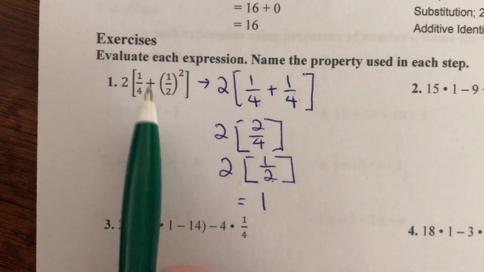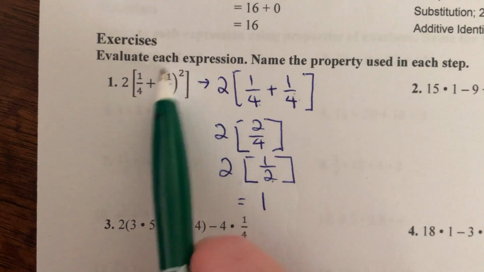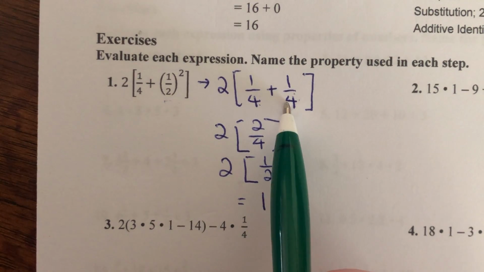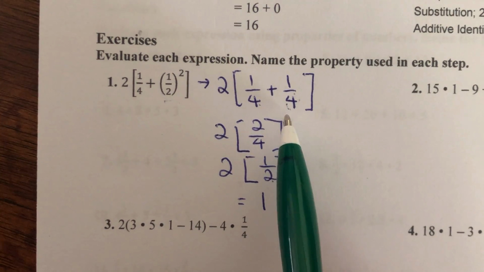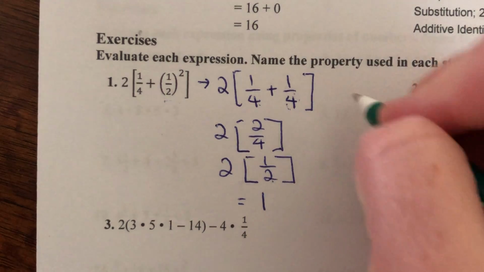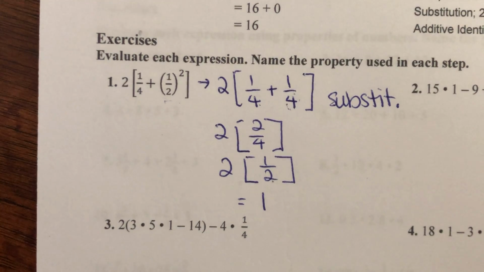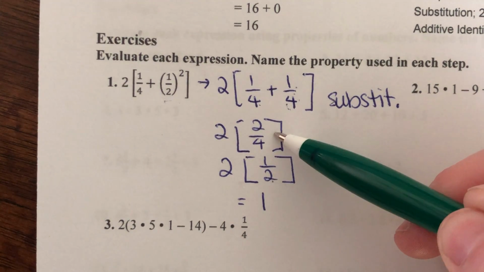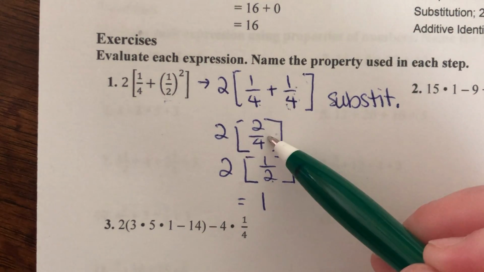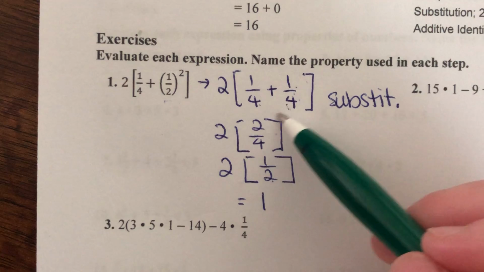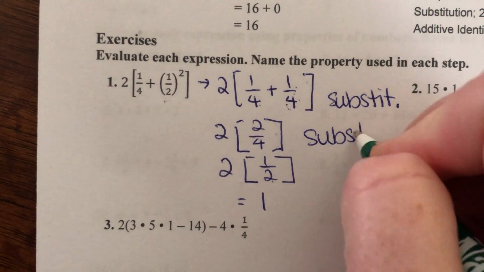All right, done. Okay, so from this step to this step, what did I do? I took this value right here, and I just changed the way it looked, right? I replaced 1/2 squared with 1/4. So whenever you replace something with something that it's equal to, that's just substitution. And I'm going to abbreviate. Substitution, that's it. Okay, then going from this step to this step, what did I do? I took what's inside brackets here, 1/4 plus 1/4, and I replaced it with 2/4. So again, when I take a value and I replace it with what it's equal to, that's substitution.